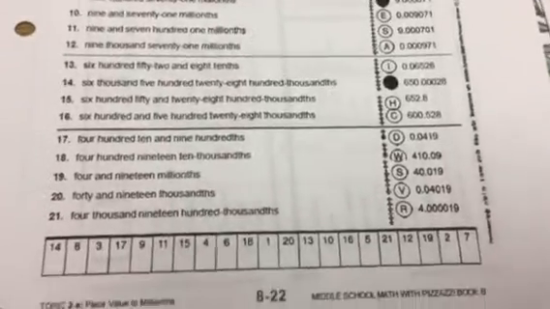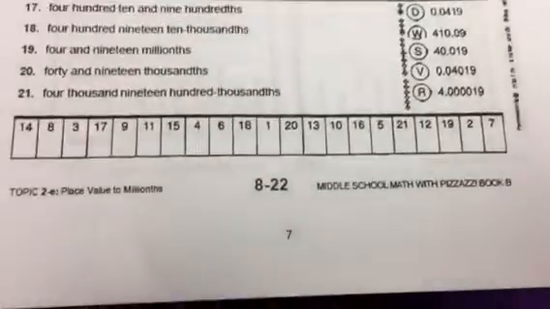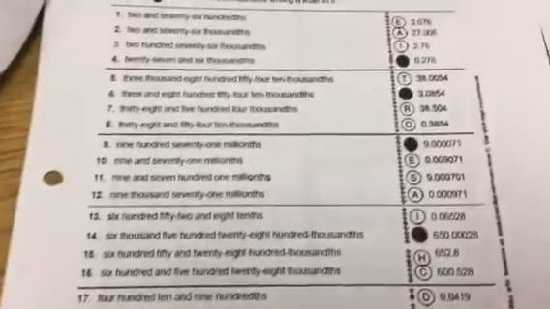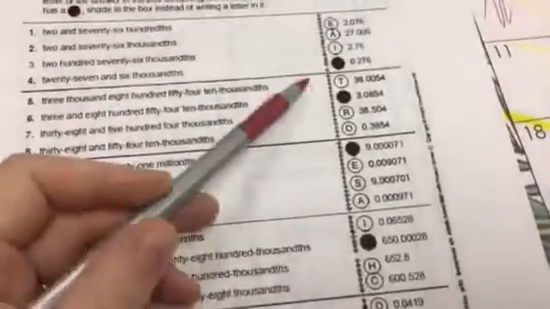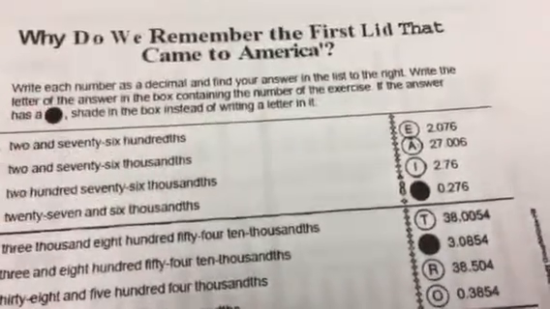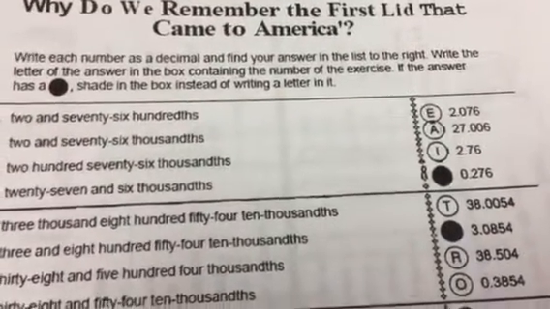I am currently in the Unit 3 packet on page 7. And what you will be doing tonight is completing page 7 and page 8. But these two pages have all the answers on the page, and I'll help you out with figuring out how to do it. So the instructions at the top say, write each number as a decimal and find your answer in the list to the right.